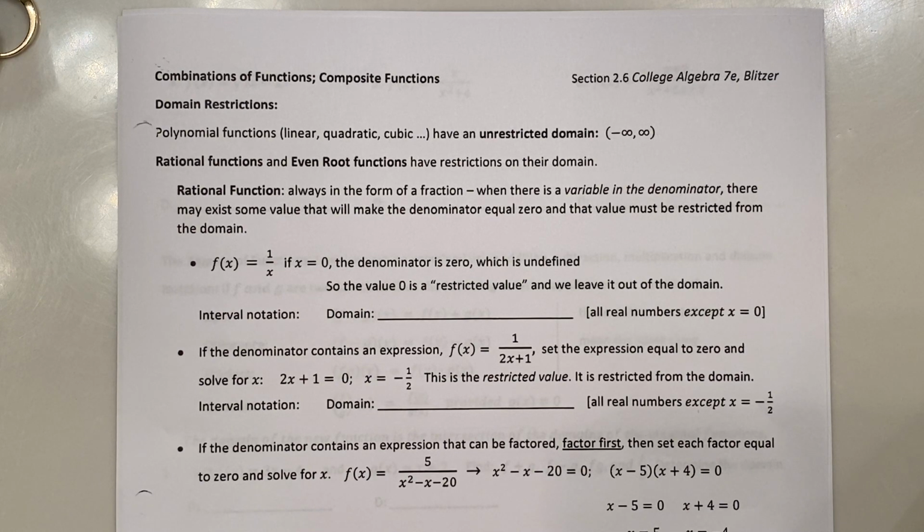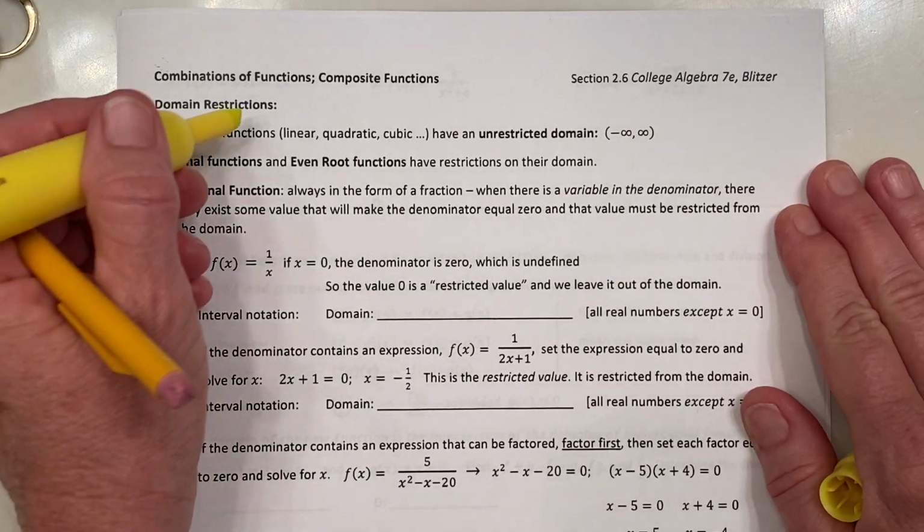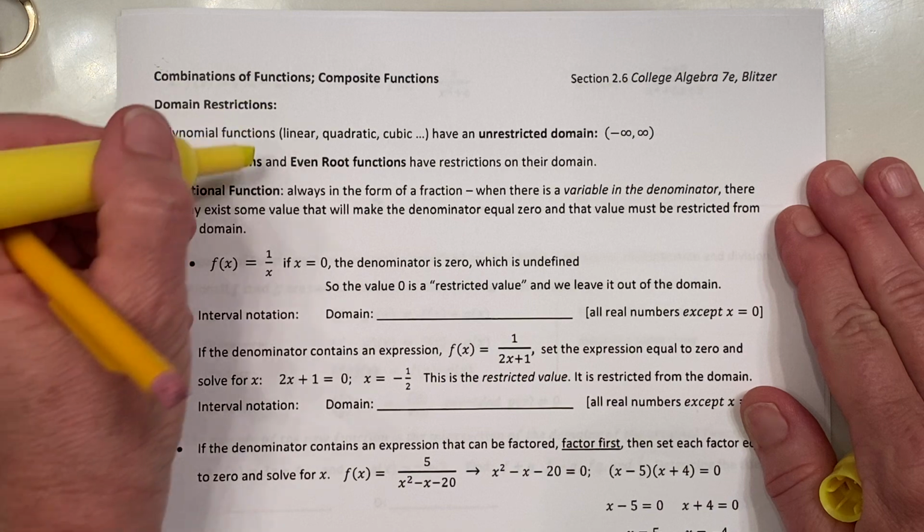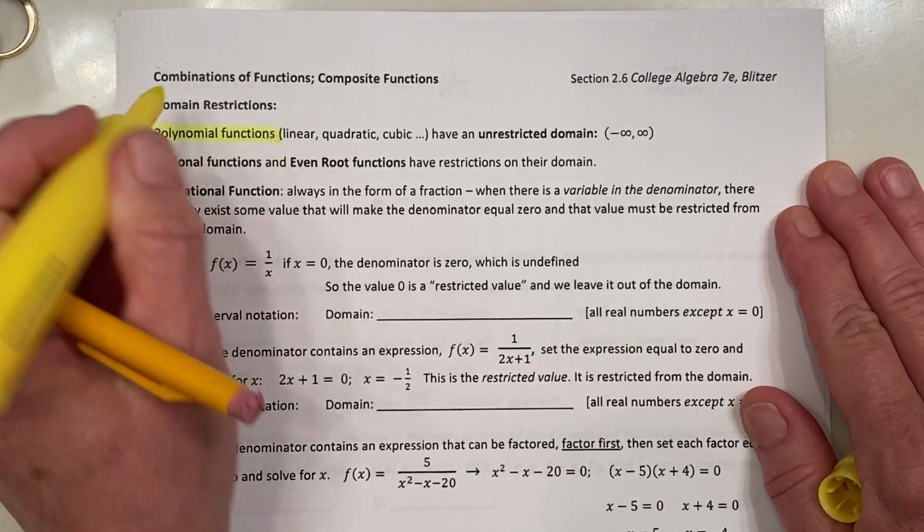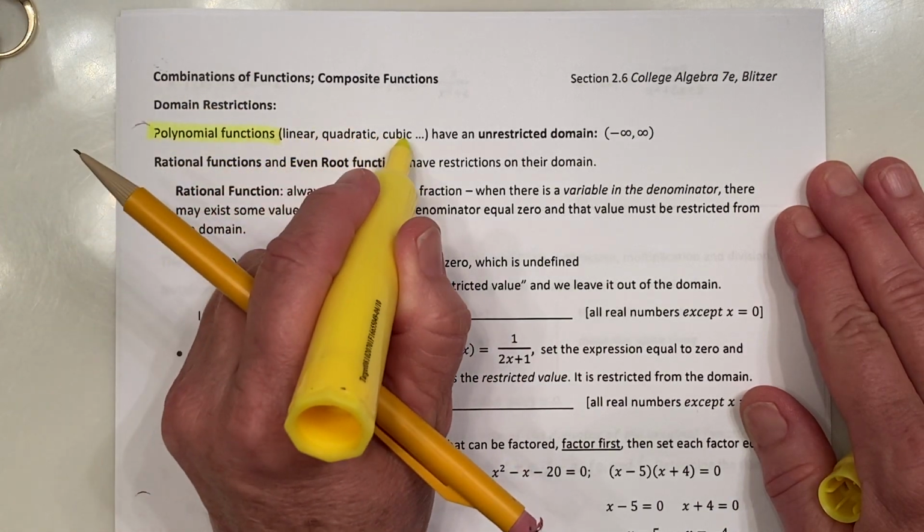We're going to look at some graphs to help us understand what we look for in the equations, but basically, given an equation, let's find the domain instead of looking at a graph. So we're going to start with domains. We're going to look at three types of functions. We're going to look at polynomial functions, like a line or a quadratic or a cubic.